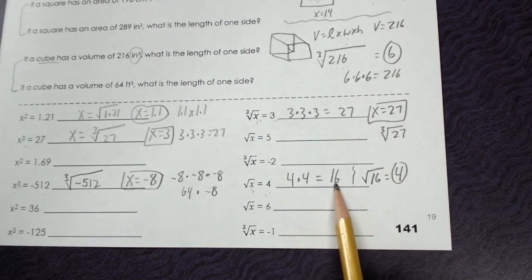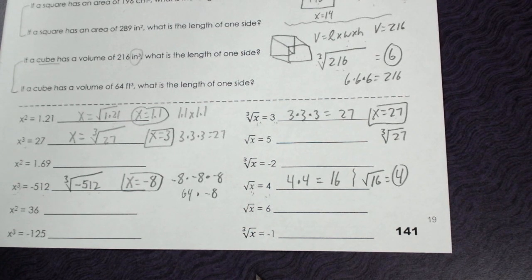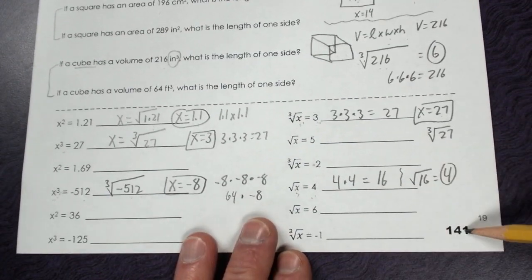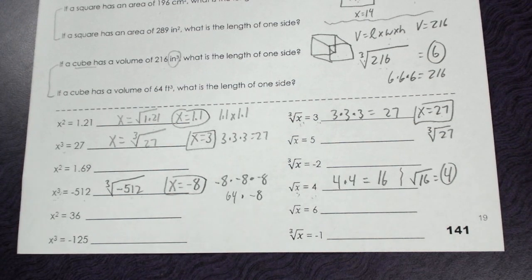All right. Let's do one more. Well, I think you can finish the rest. So I'm going to have you finish the rest of 141, and I'll give you about 10 minutes, and then we're going to go over all the answers together.